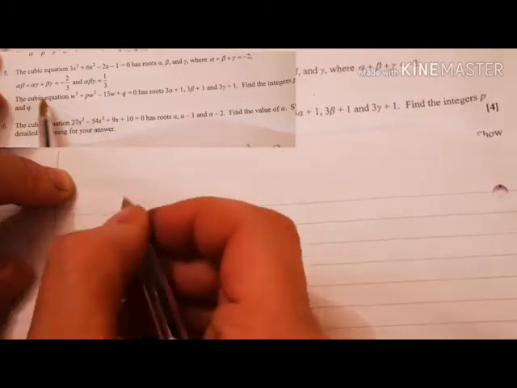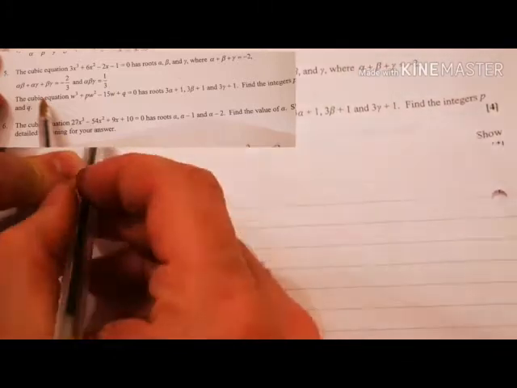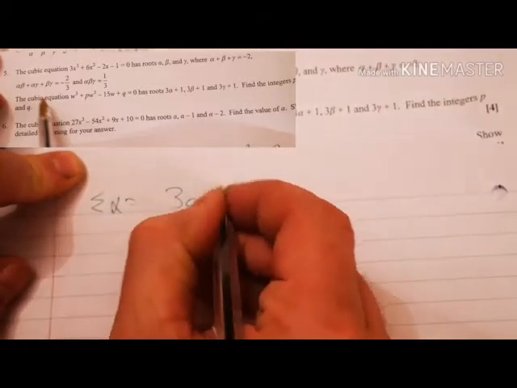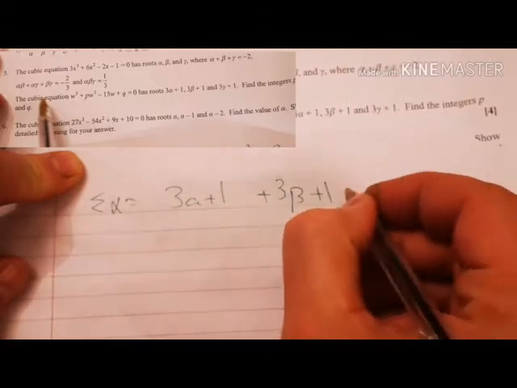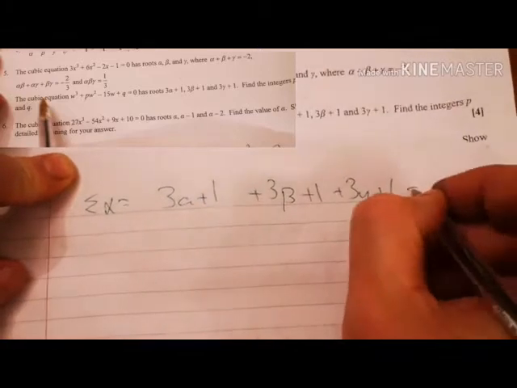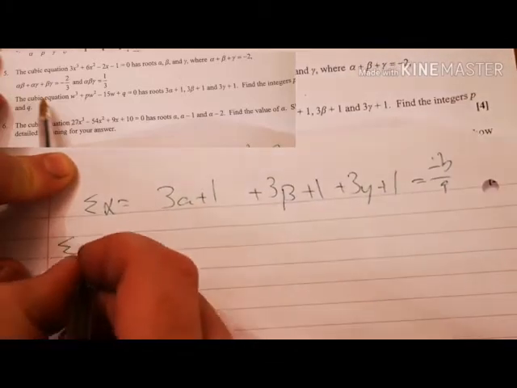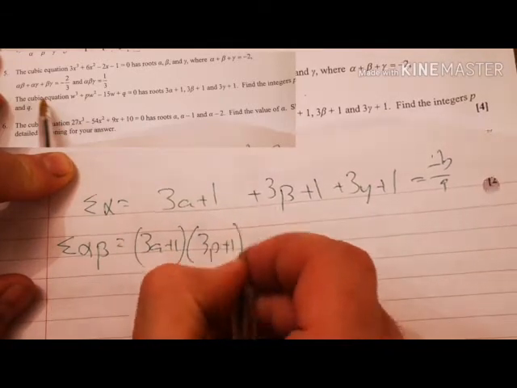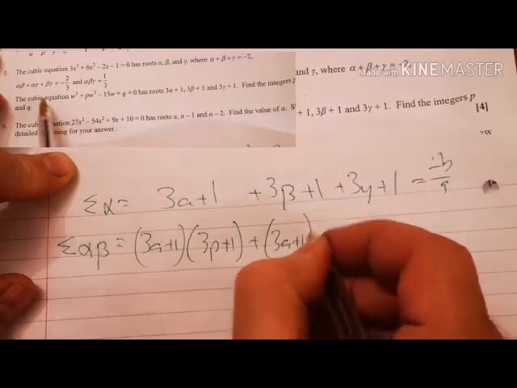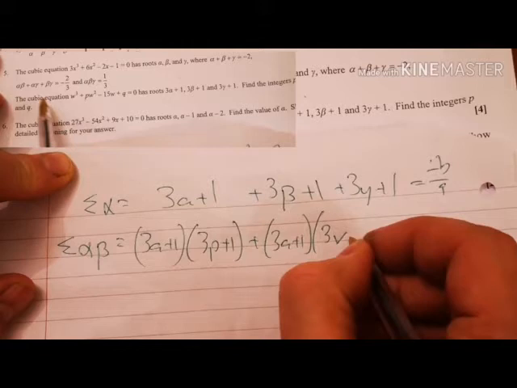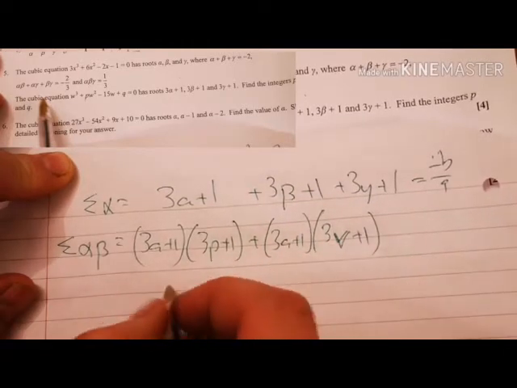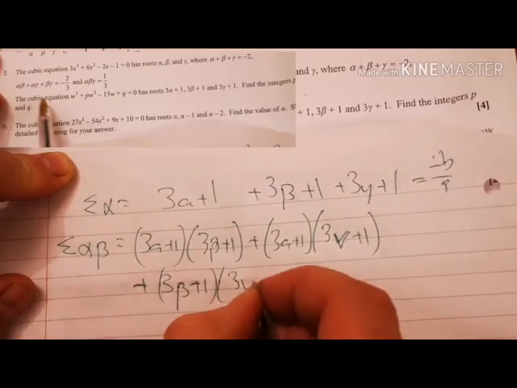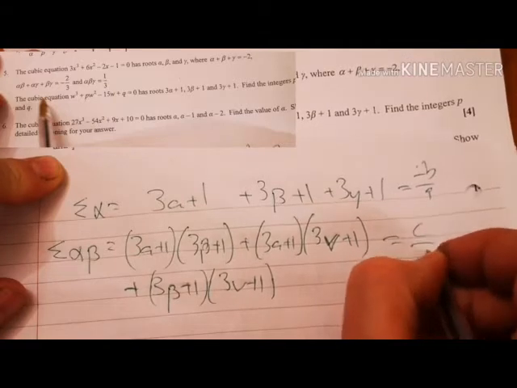Right, so I'm still going to use the same equations that I always use, which is the sum of the singulars. For my second equation, I'm not going to do it for the first because it's already done for me, is these three added together, which is 3 alpha plus 1, 3 beta plus 1, and 3 gamma plus 1. Okay? And this is going to equal minus b over a. The sum of twos, which is going to be 3 alpha plus 1 times 3 beta plus 1, and then it's going to be plus 3 alpha plus 1 times 3 gamma plus 1. And the third one I've done is 3 beta plus 1 times 3 gamma plus 1. Okay, this has got to be equal to c over a.